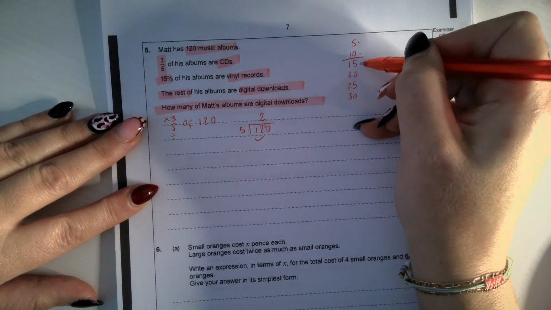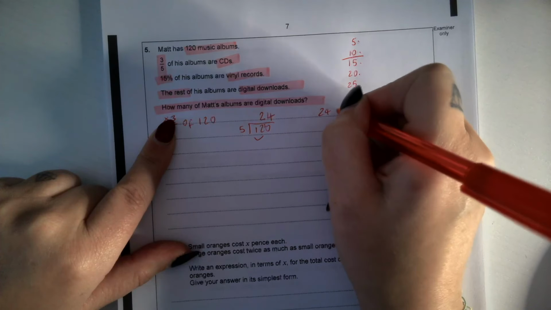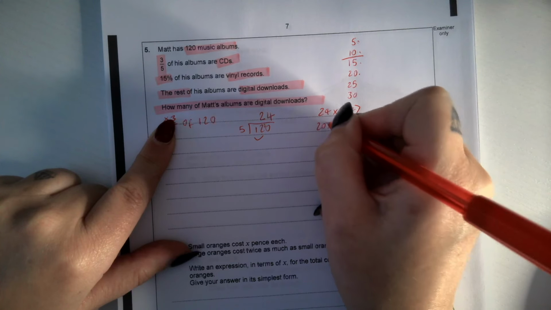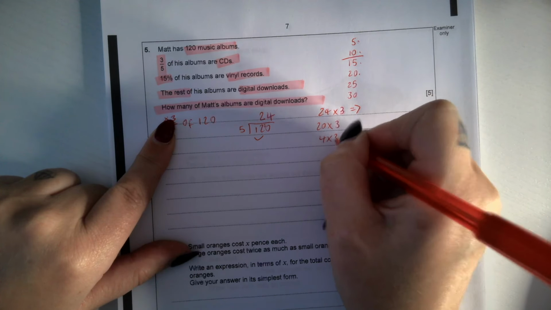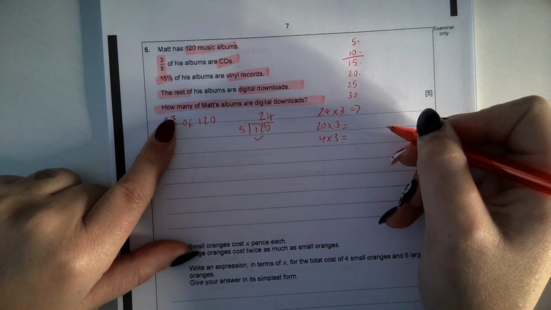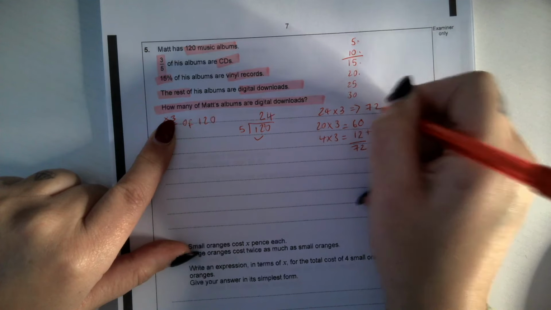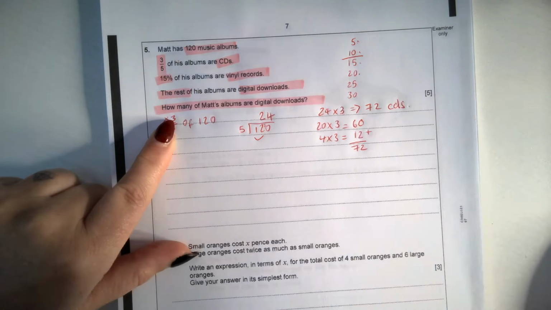But we now need to multiply by 3. So 24 multiplied by 3. I'm going to partition this. I'm going to do 20 multiplied by 3 and 4 multiplied by 3 to split it a little. 20 multiplied by 3 is 60. 4 multiplied by 3 is 12. And when I add them together, I get 72. So there are 72 CDs. We're going to need to use that shortly.